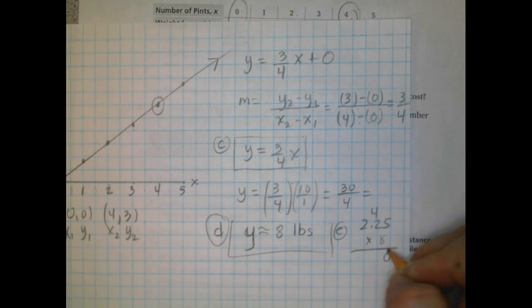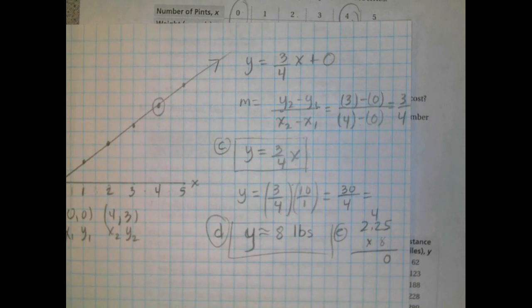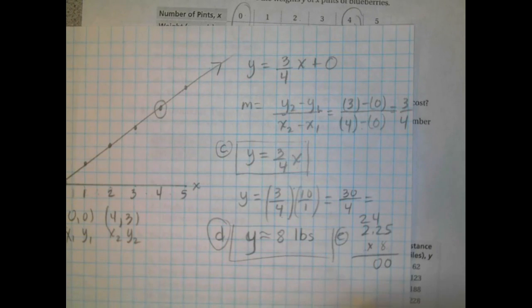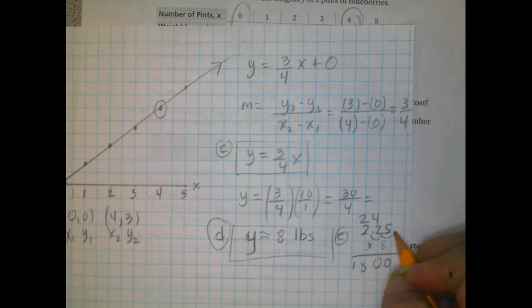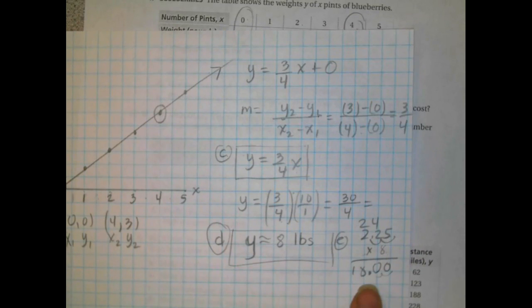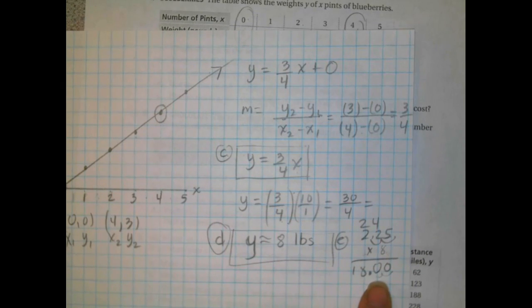Carry my 4. What's 8 times 2? 16 plus 4 makes it? Carry my 2. What's 8 times 2? Plus 2 is, what is it? 18. How many decimal places? So from here, I count 2 decimal places. What is the cost of 8 pounds at $2.25? $18. Okay, good luck.